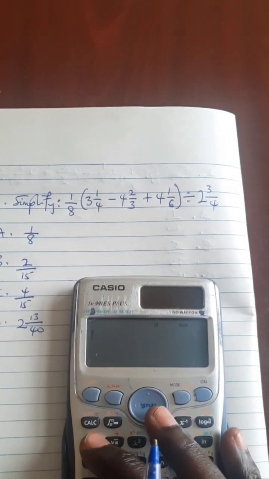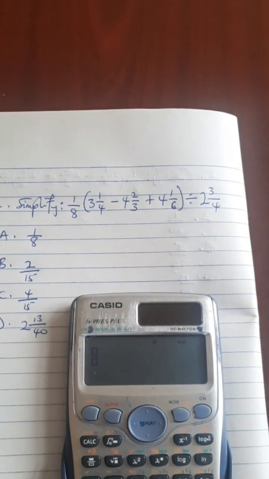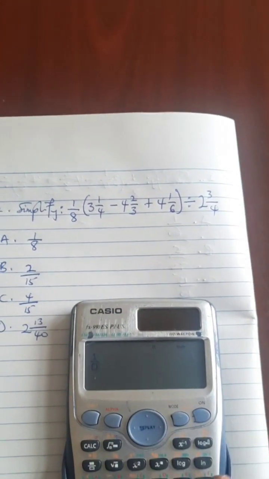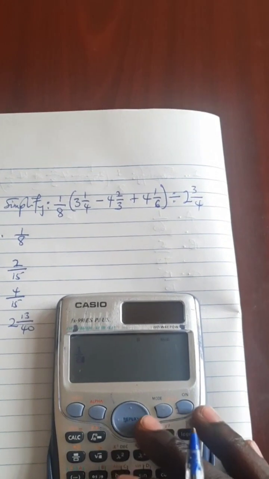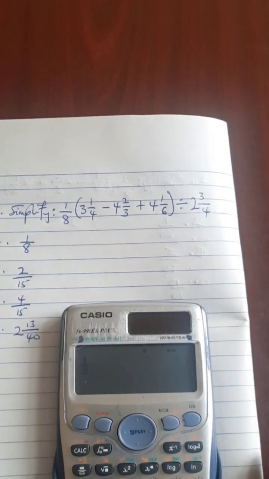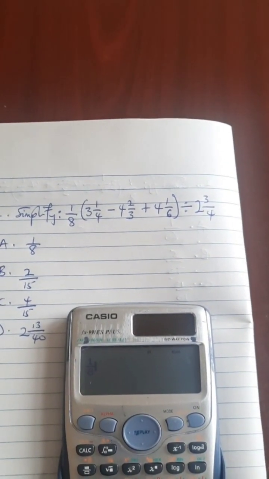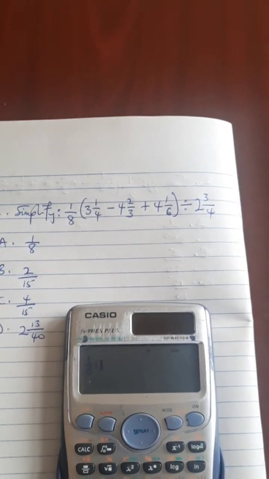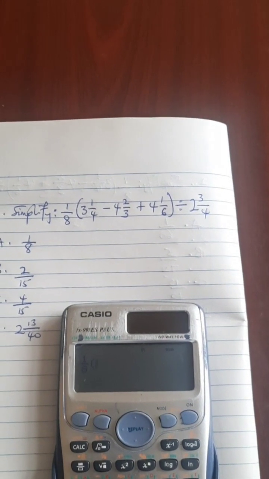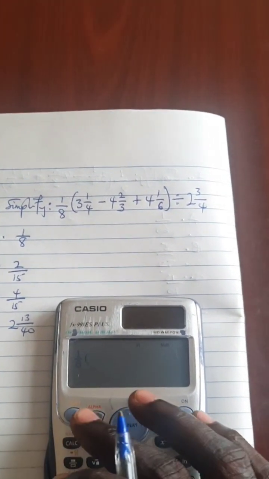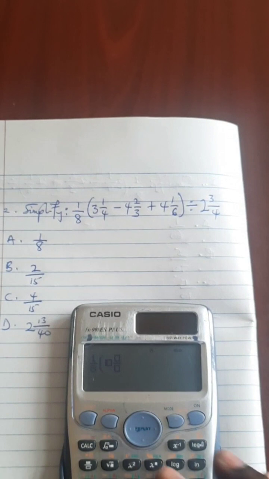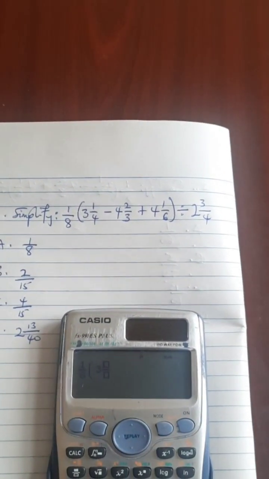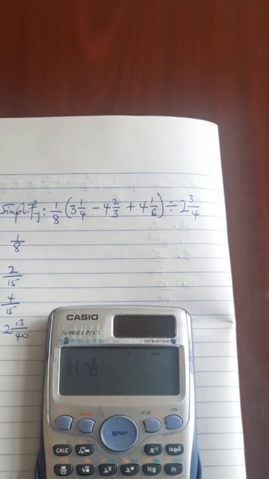The first one is the fraction key. So let's enter the numbers: 1 over 8. Then you move the cursor to the extreme right-hand side. Press the open bracket and we enter all the terms inside the bracket. So let's do that. Shift, 3 whole number 1 over 4.